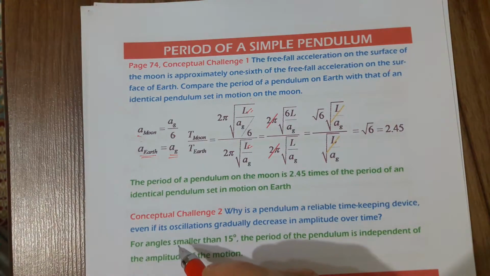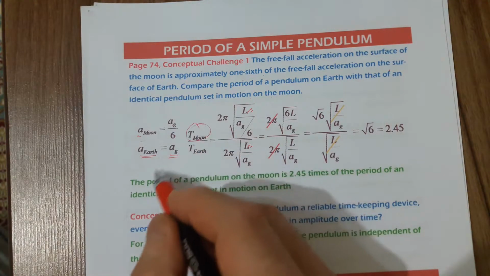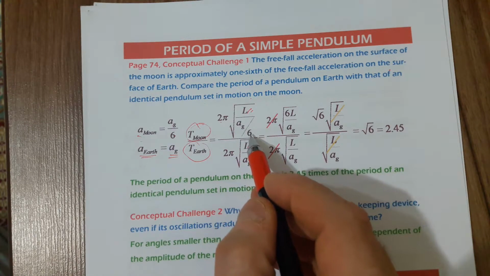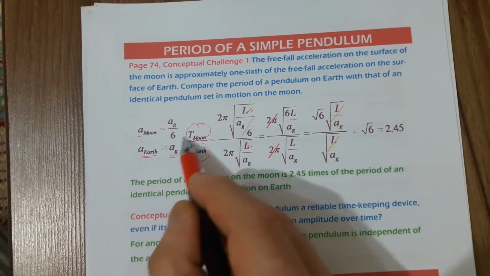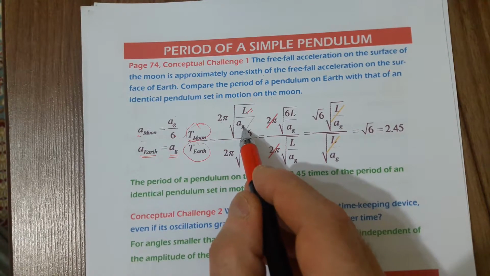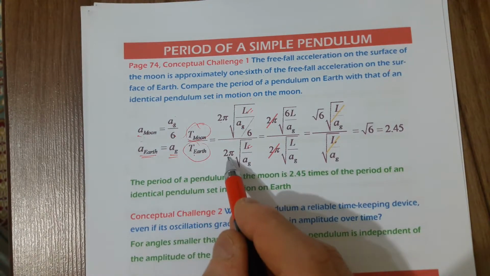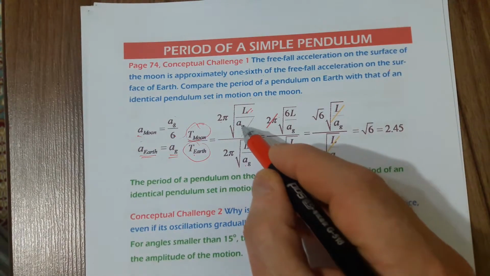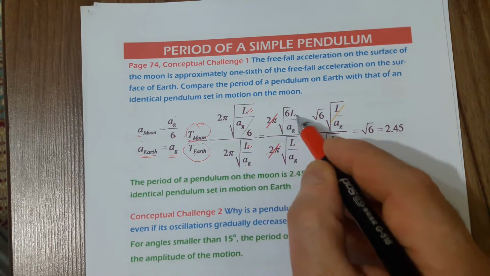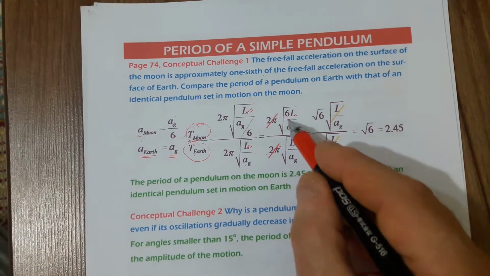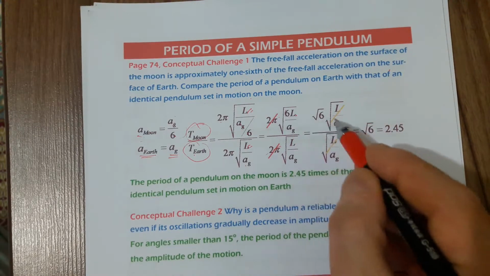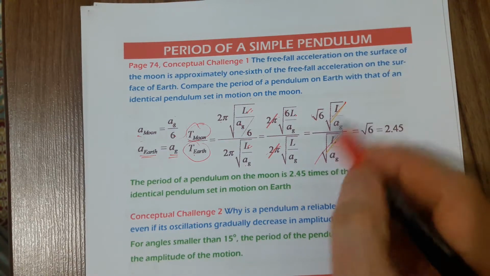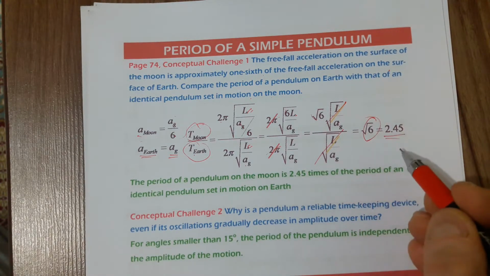So I'm going to write the equation for the period of the pendulum on the moon and the period of the pendulum on the Earth. On the moon it is 2π√(L/(g/6)), because the acceleration of gravity on the moon is Earth's g divided by 6. For Earth it is 2π√(L/g). The 2π will simplify, and this must turn upside down, so g over 6 becomes 6L over g. You can take the 6 out of the root as root of 6. So √6 · √(L/g) divided by √(L/g), which cancels. So the answer will be √6, which is 2.45.